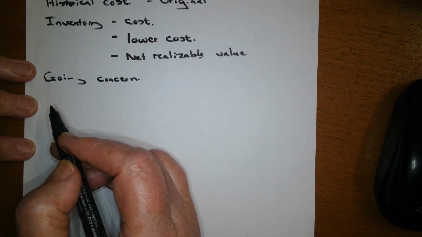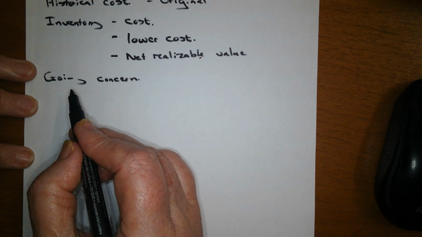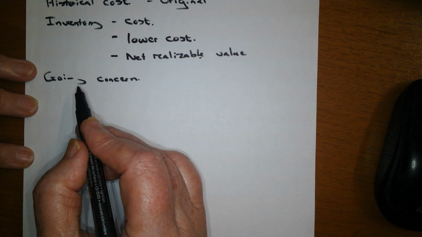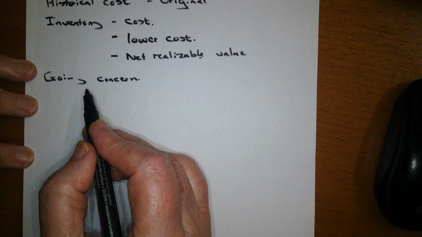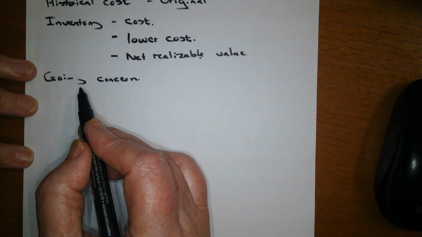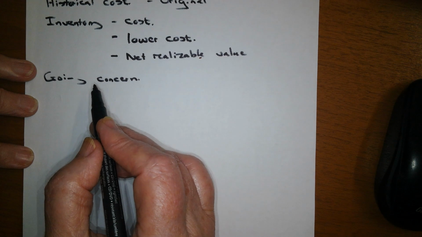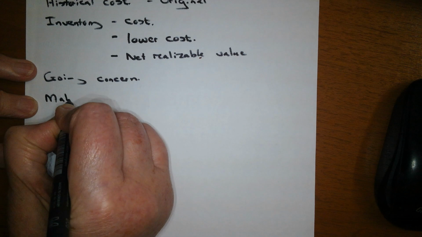The same with the creditors. If the creditors look at your books and they see this is a going concern, they've got a security that you will pay them in the next financial year. If it's not a going concern, they're not going to give you credit. Okay, the next concept is the matching.